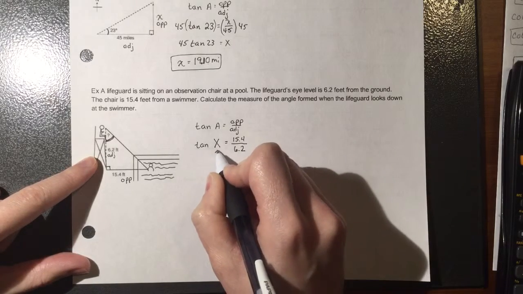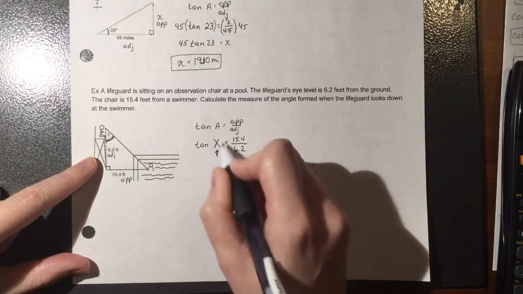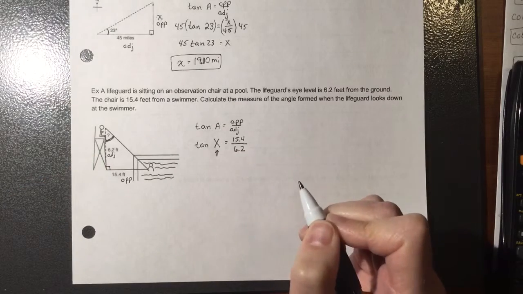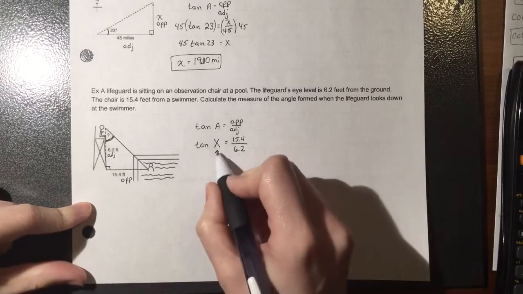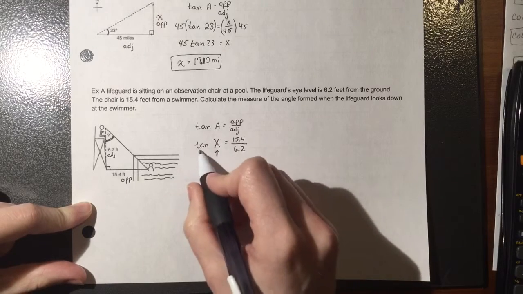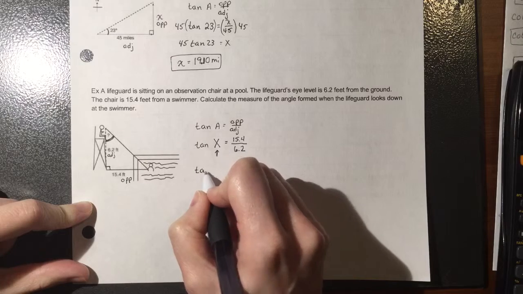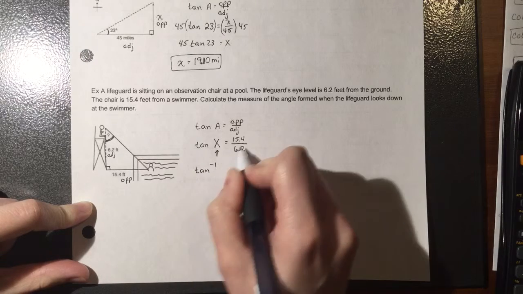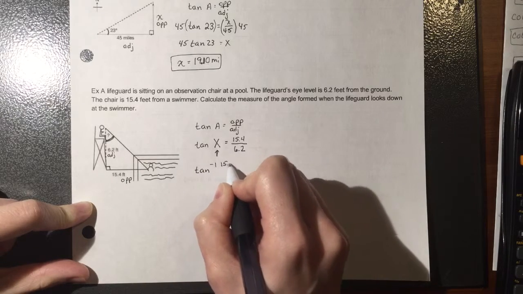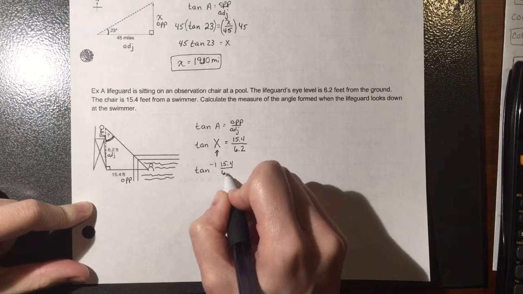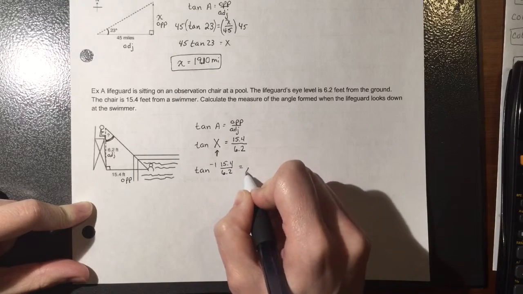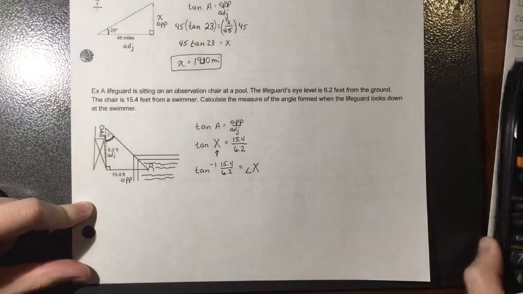Well, we need to solve for this angle, so we need this to be angle X is equal to things. And so we need to do the inverse operation for tangent, and the inverse tangent is the inverse operation. So inverse tangent of 15.4 over 6.2 is equal to angle X.